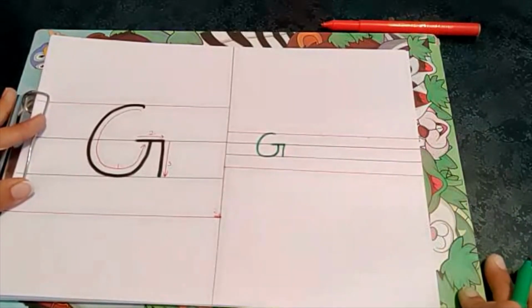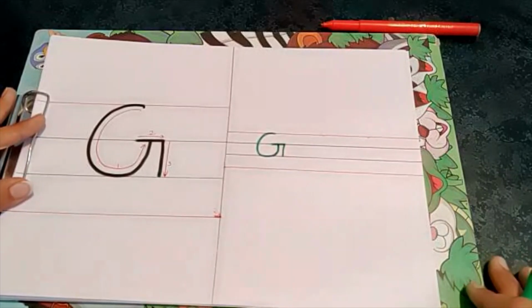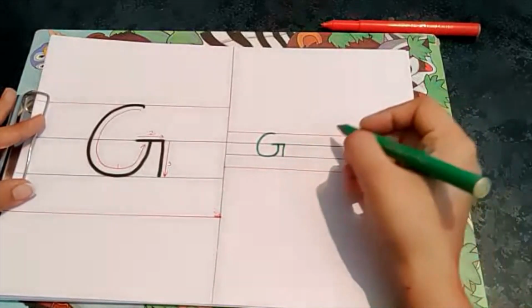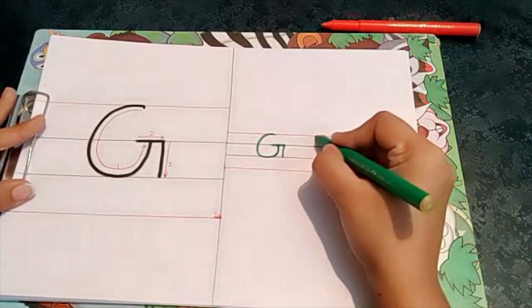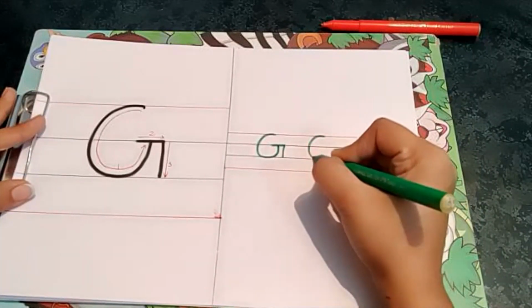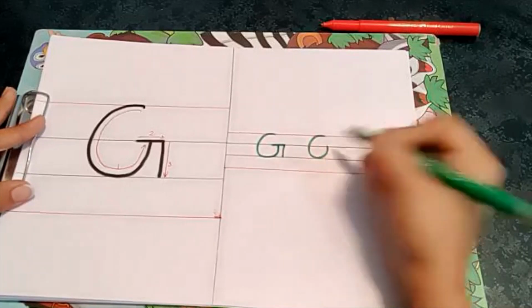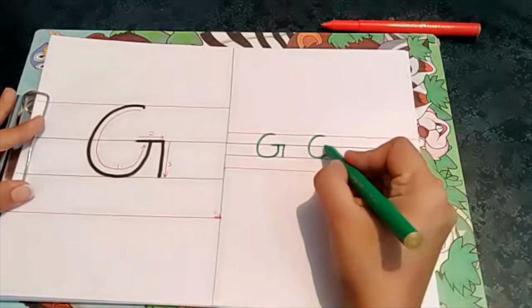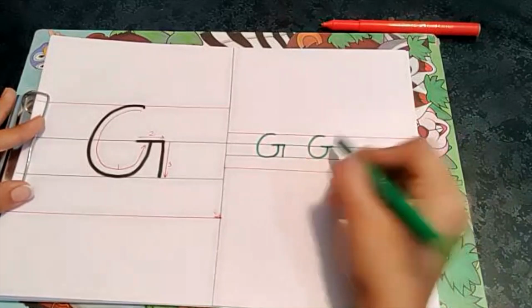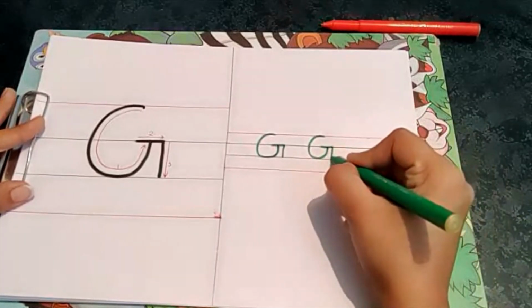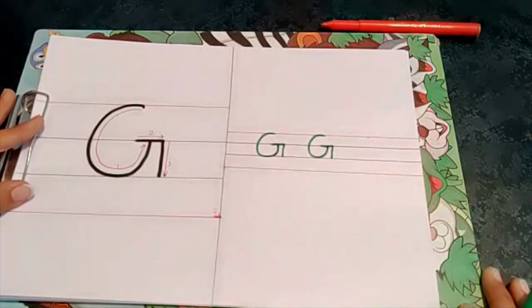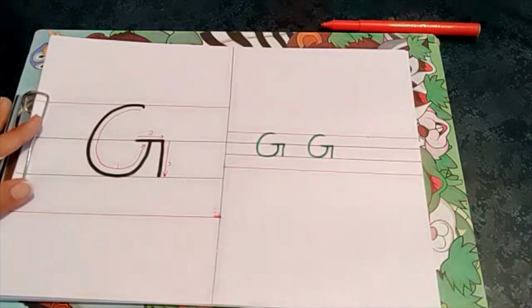Letter G. Let's try it one more time. A curve from upwards to downwards and going till this black line. Then a sleeping line here and a standing line here. Right, children? Letter G. G for girl. G for goat.